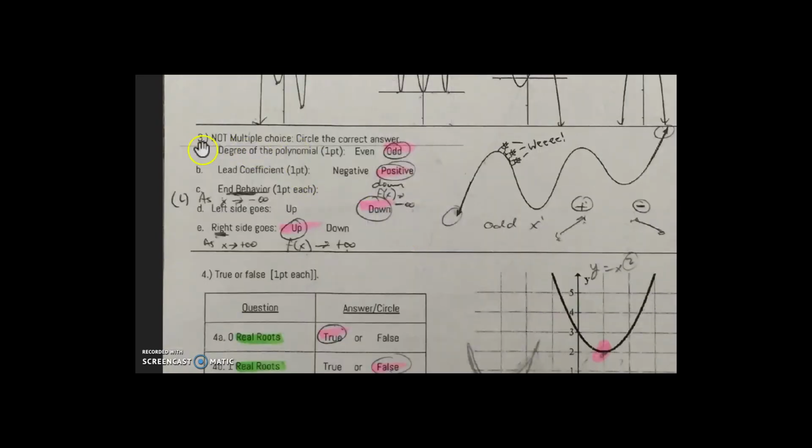Question number 3. This is not multiple choice. You just need to circle the correct answer. So I have a graph here. I want it to look like a roller coaster. You're starting down and then you're ending up. This is an odd. Remember, if you don't know which one it is, just look at your easiest graphs. X to the first. It's a positive leading coefficient.